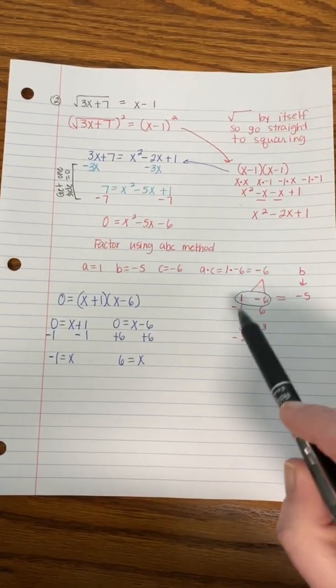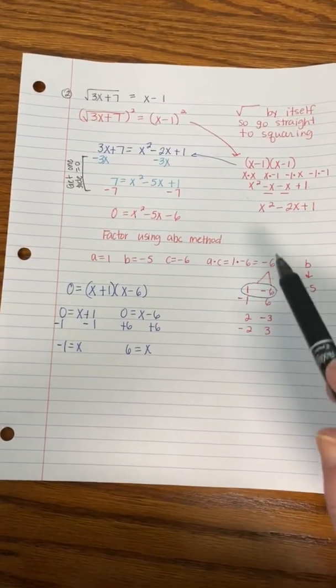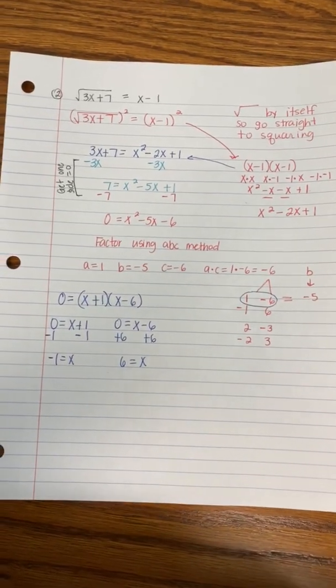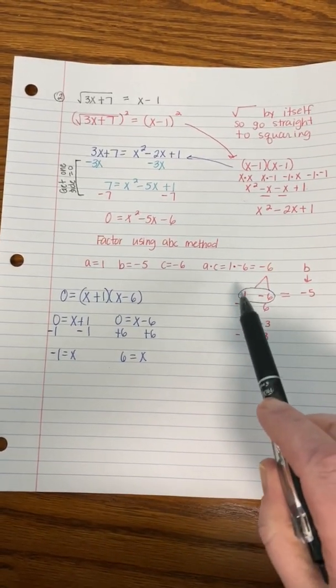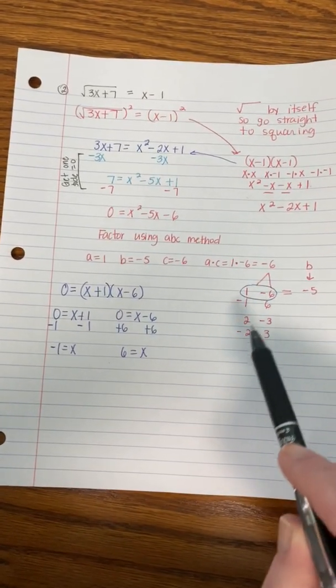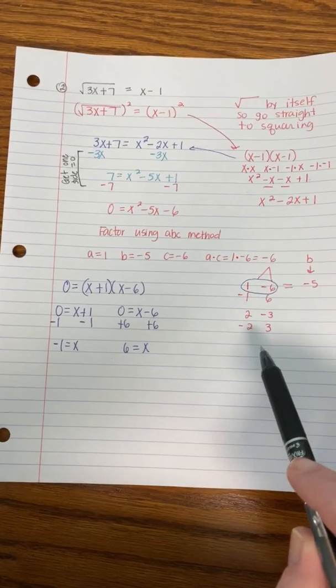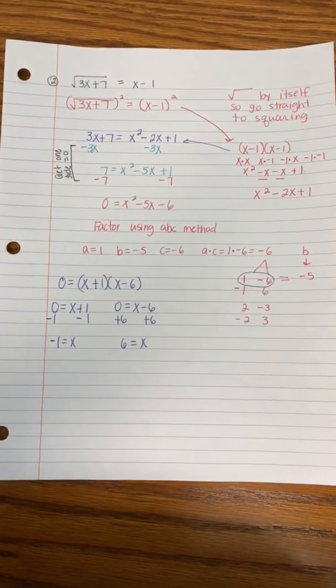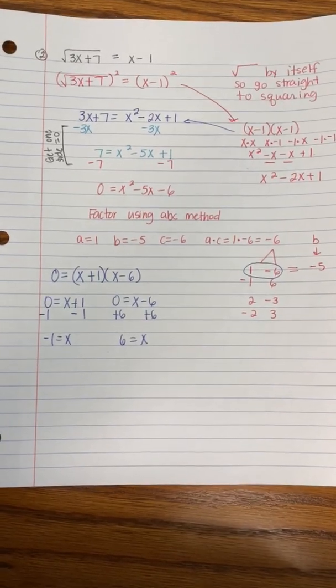All right, so I want to list all my factors of negative 6 and figure out which combo adds up to also give me the b term, which is negative 5. So to get negative 6, you can do 1, negative 6, negative 1, positive 6, 2, negative 3, negative 2, positive 3. But the only one that also adds up to give me negative 5 is the first one, 1 and negative 6. So that's the one I'm going to choose.